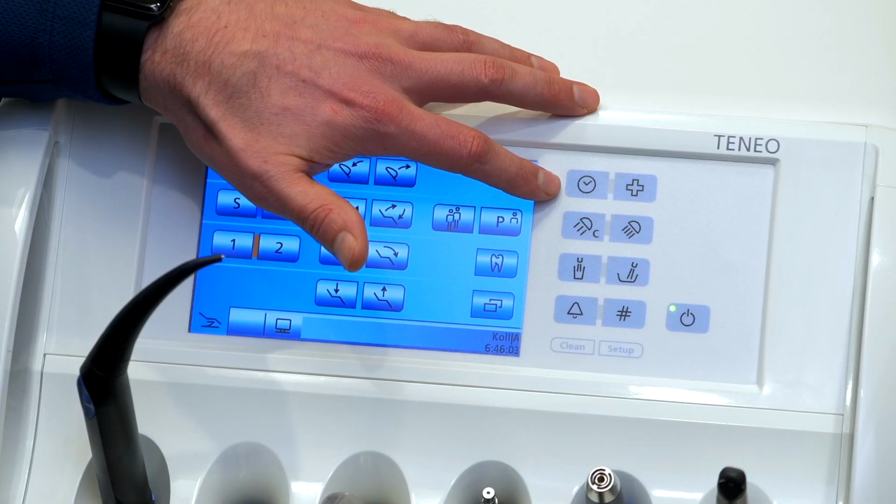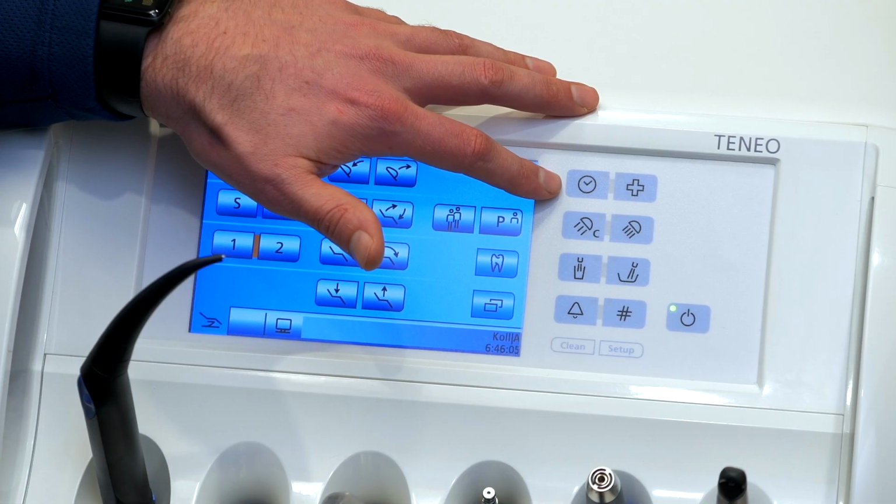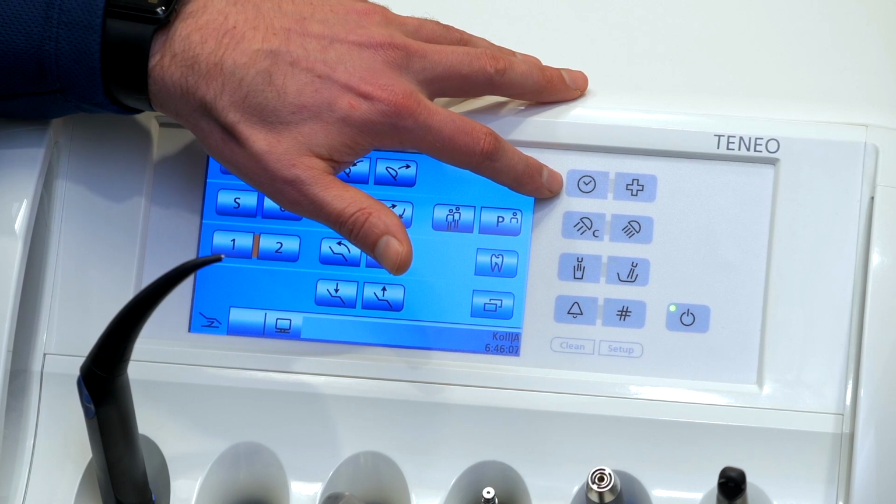Teneo has a highly customizable user interface. Let me show you how you can adapt it to fit your way of working. Starting with the fixed keys here on the right of the dentist element, the first one is the timer.